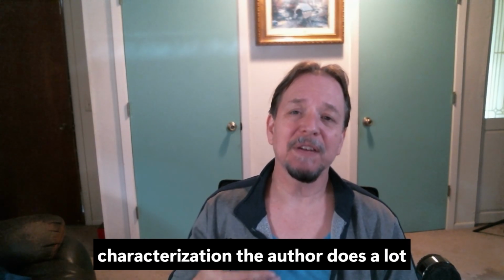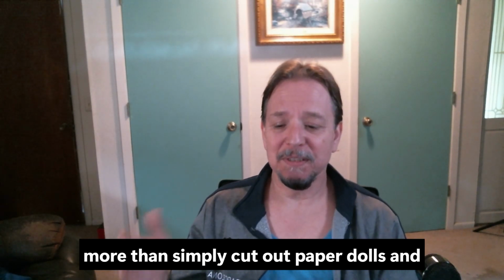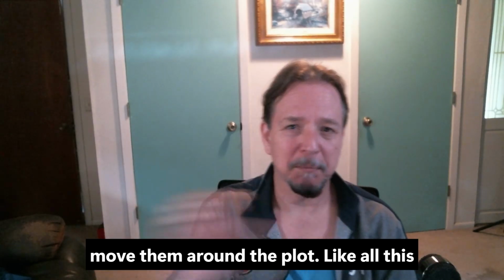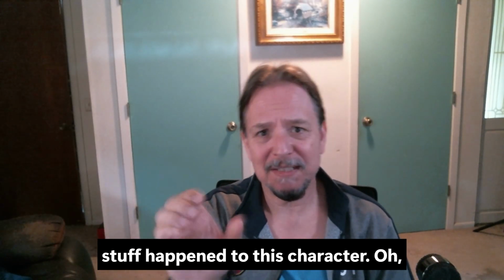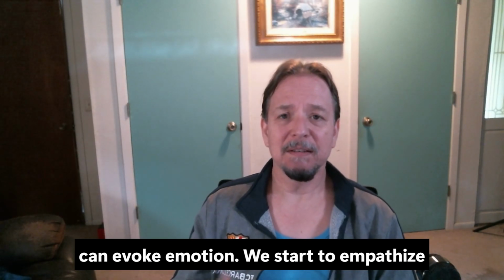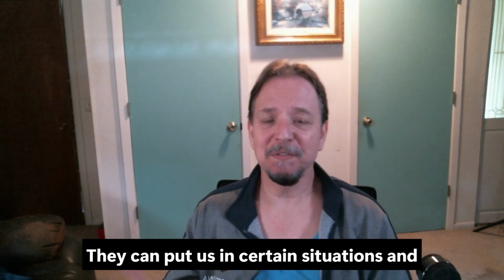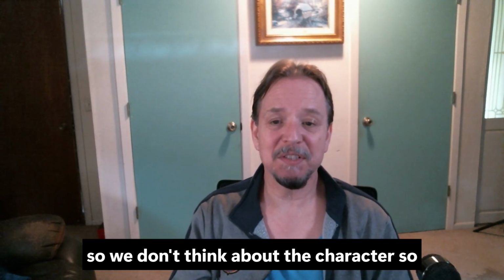Of course, in effective characterization, the author does a lot more than simply cut out paper dolls and move them around a plot. Like, all this stuff happened to this character. Oh, it's so terrible. An effective character can evoke emotion. We start to empathize with them. We start to feel for them. They can put us in certain situations.